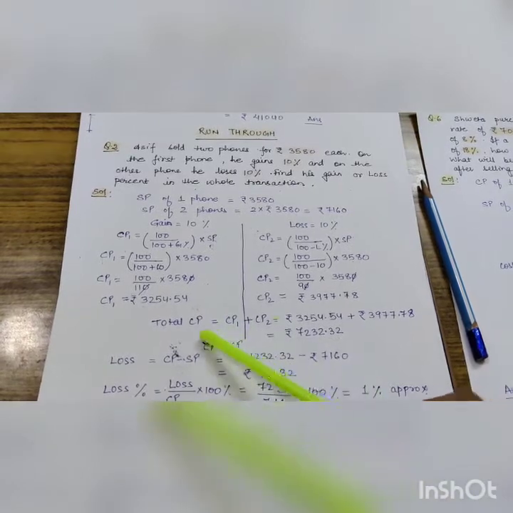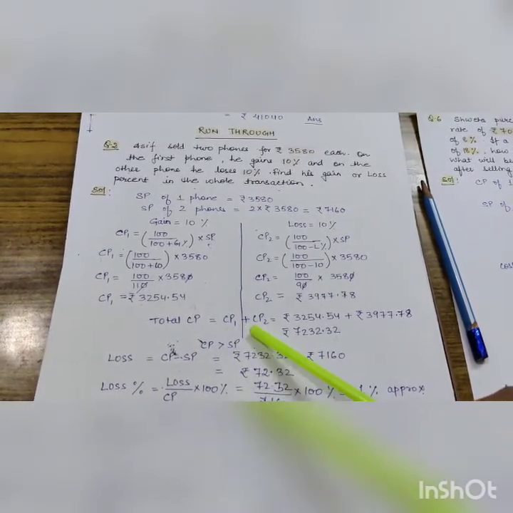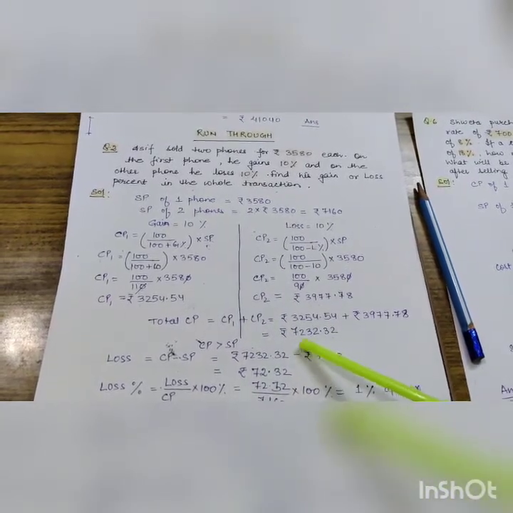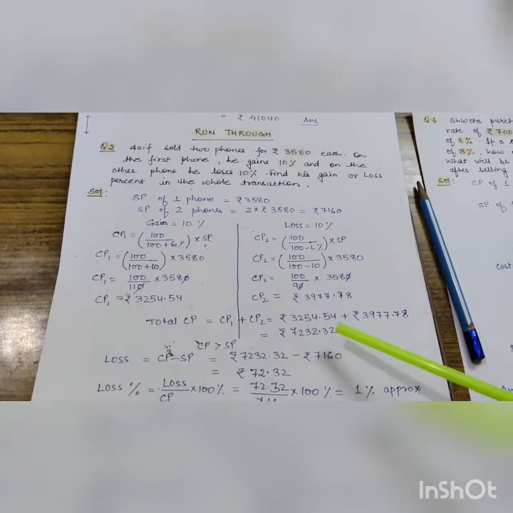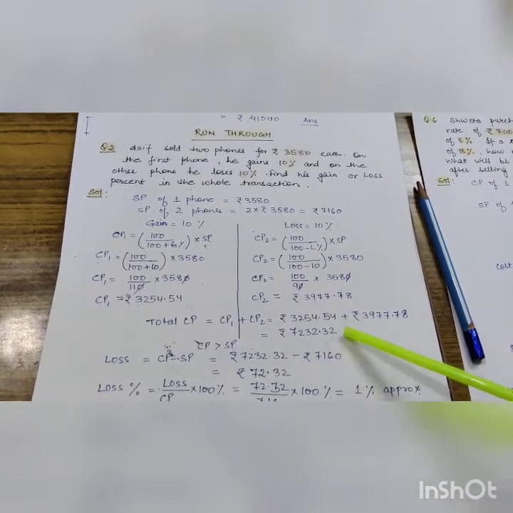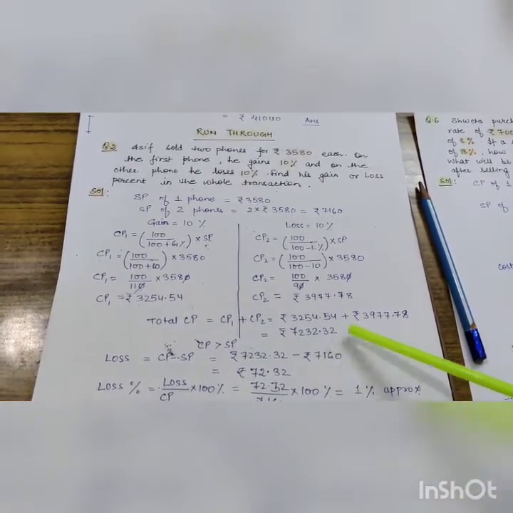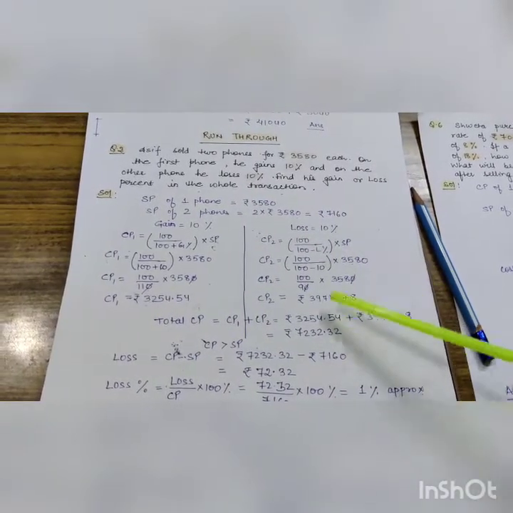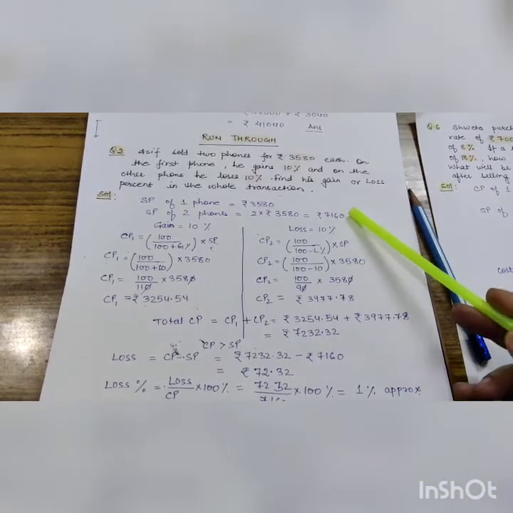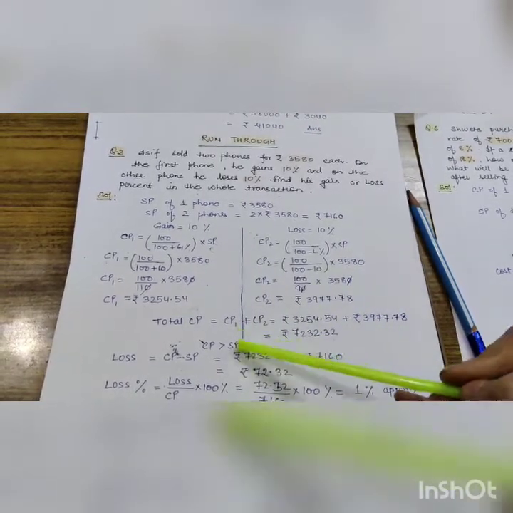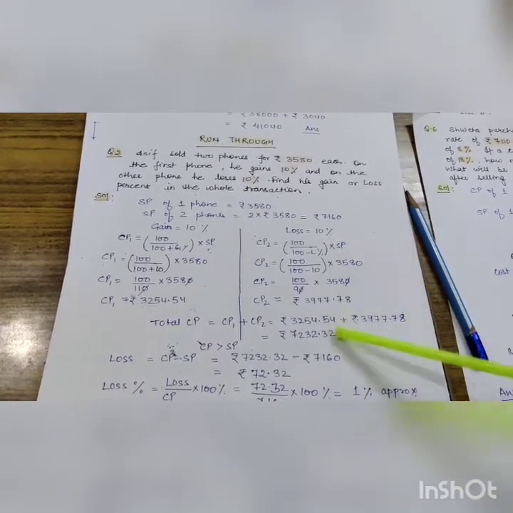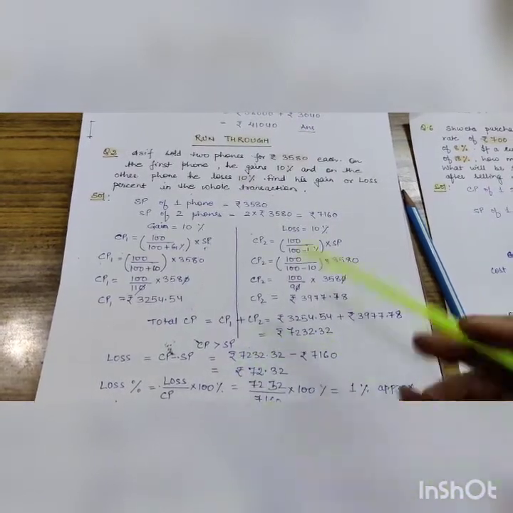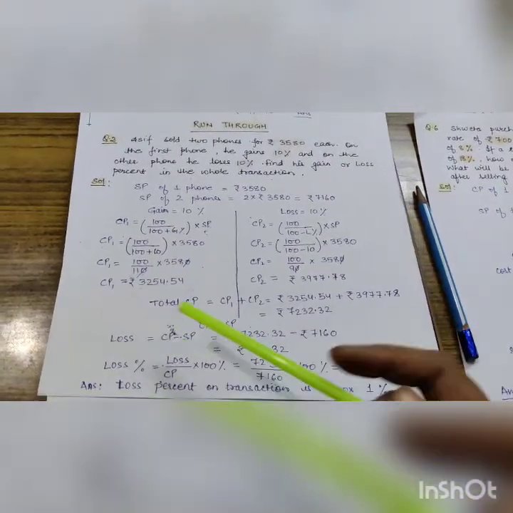Now what is the total cost price of both the phones? So the cost price is this one, CP1 and CP2. Adding them both, we have got 7232.32 rupees. This is the total cost price of the two phones, and this is the total selling price of the two phones. So you can see here that the cost price is more and the selling price is less. Whenever the cost price is more and selling price is less, we are going to get a loss.